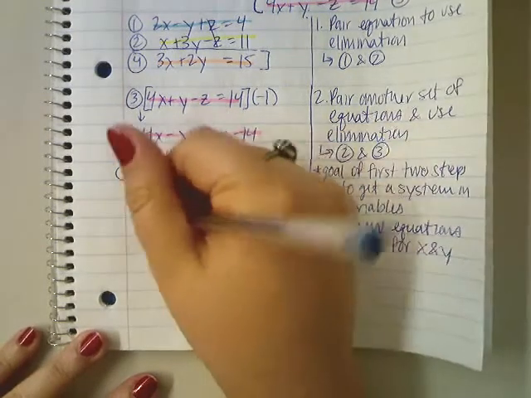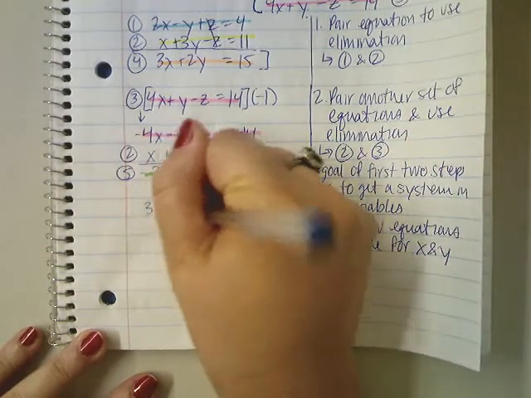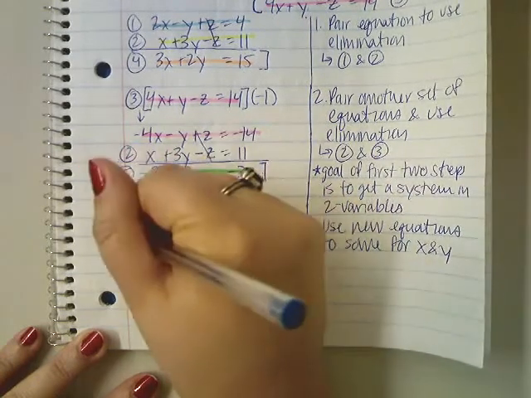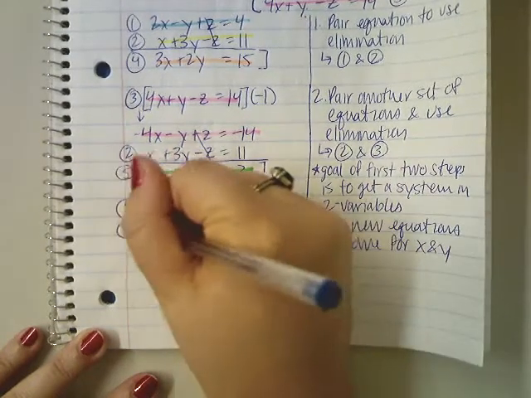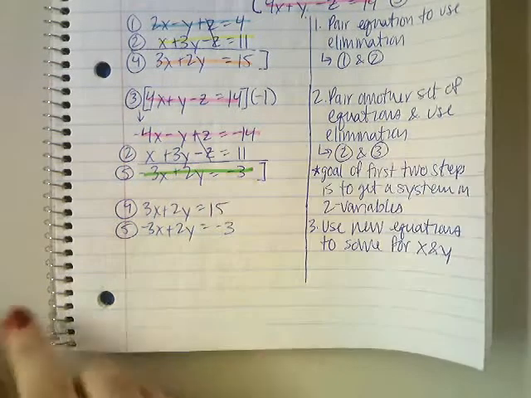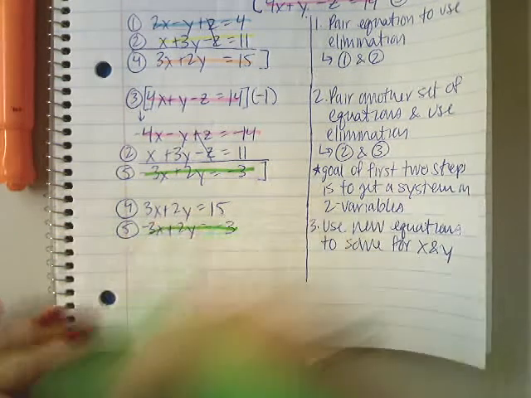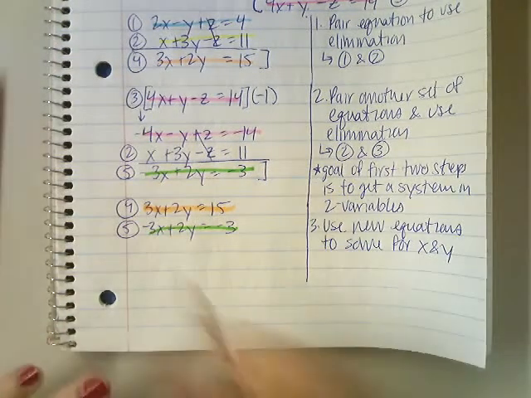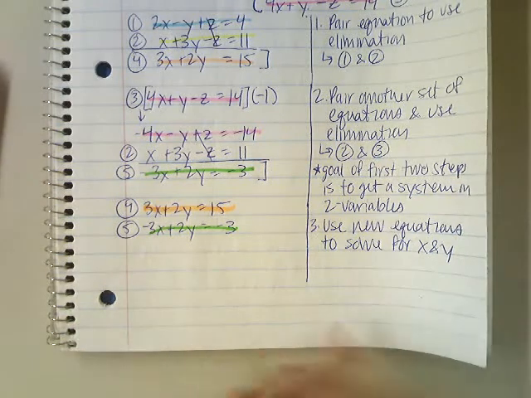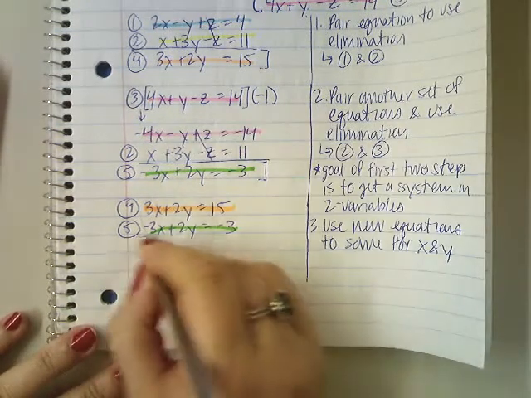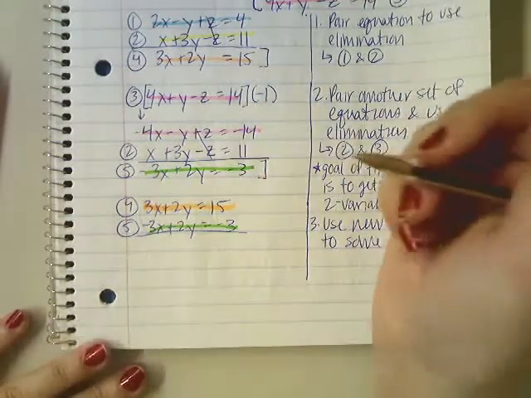So I'm going to use 4, which is 3x plus 2y equals 15, and 5, which is negative 3x plus 2y equals negative 3. So again, these are our green and orange equations, if that's helpful to color code them. I could use substitution or elimination to solve, but looking at them, I see really quickly that the x's will cancel. So I'm just going to use elimination to do that.